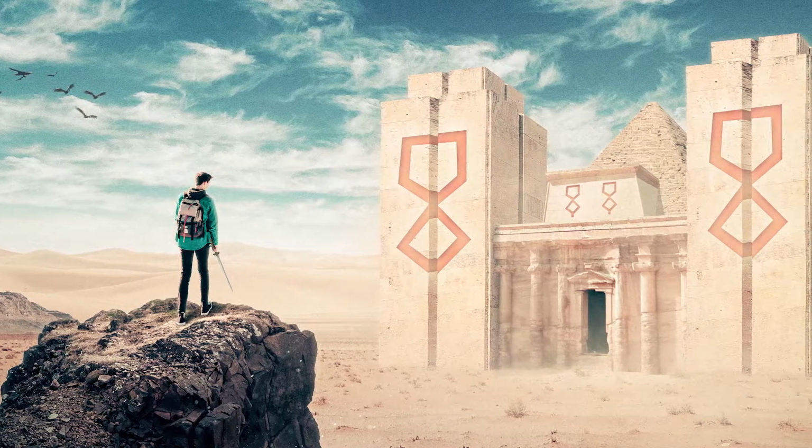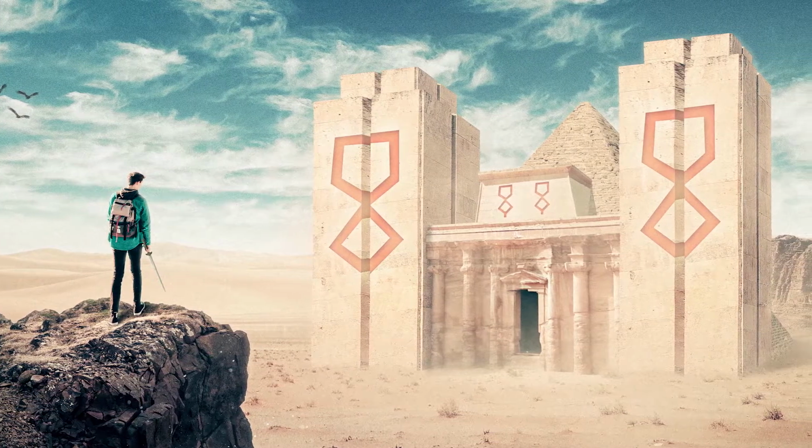So this is my art of what a desert temple would look like in real life.